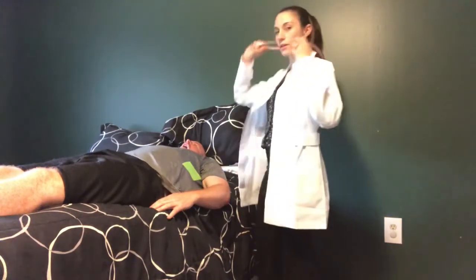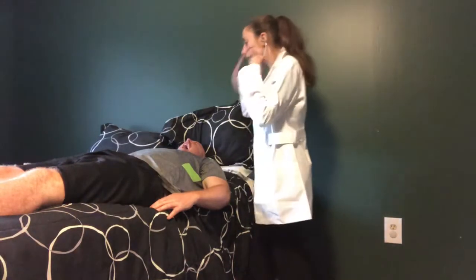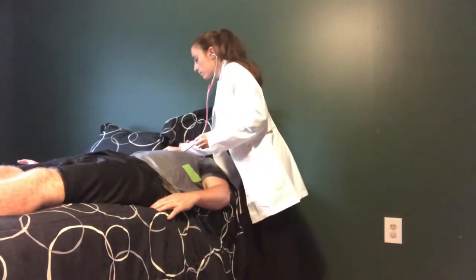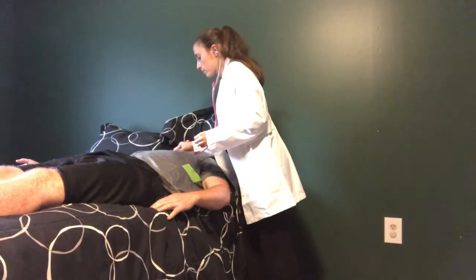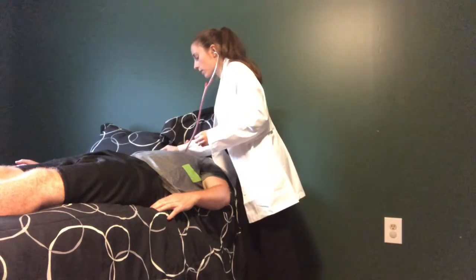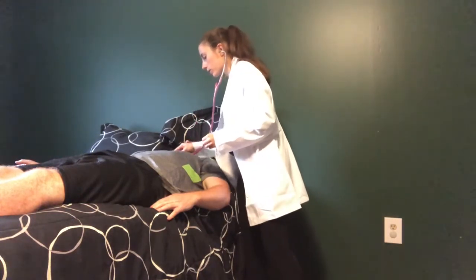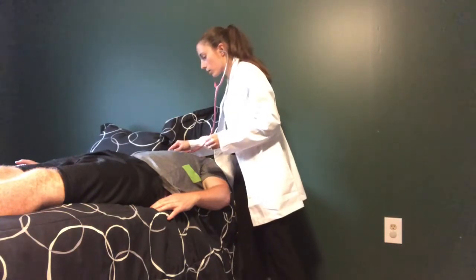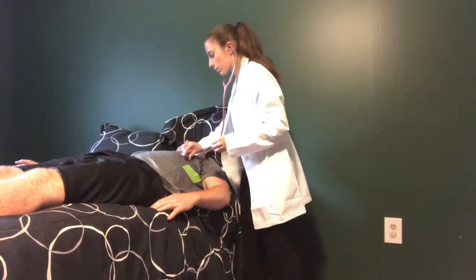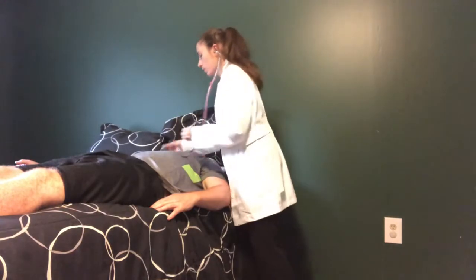I'm going to now auscultate the valves with my diaphragm. So first the aortic, pulmonic, Erb's point, tricuspid, and the mitral. And I'm going to repeat that with the bell.